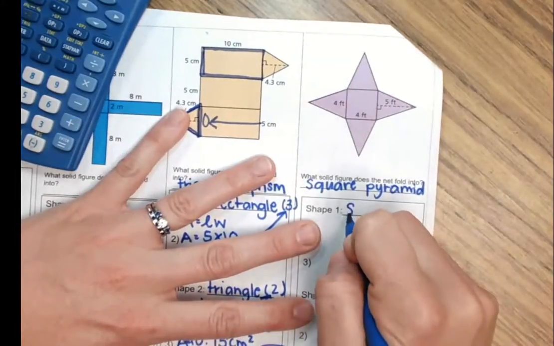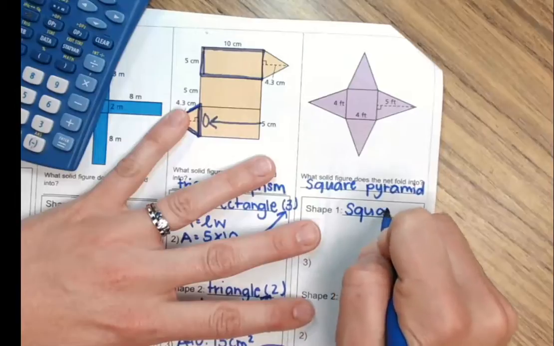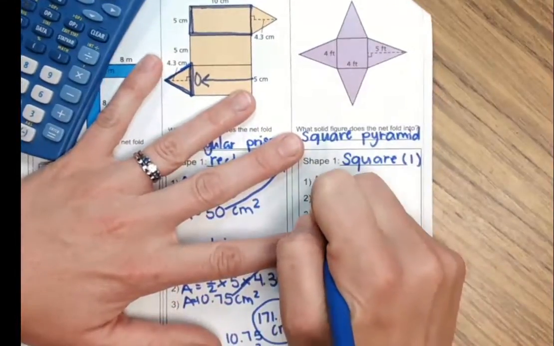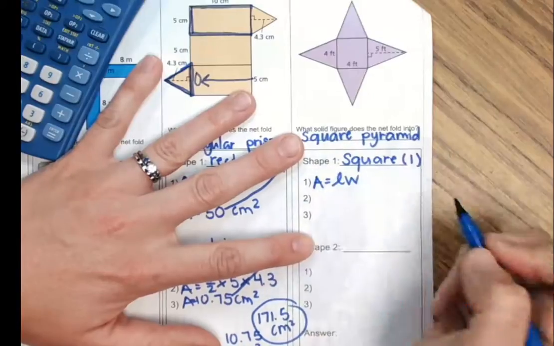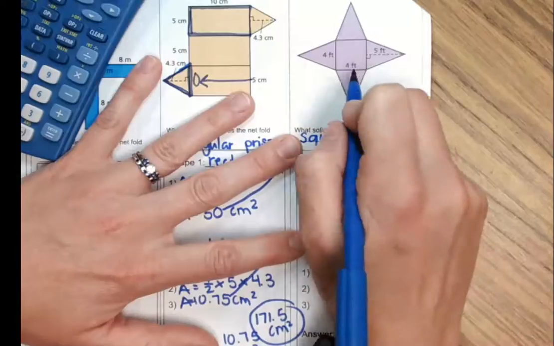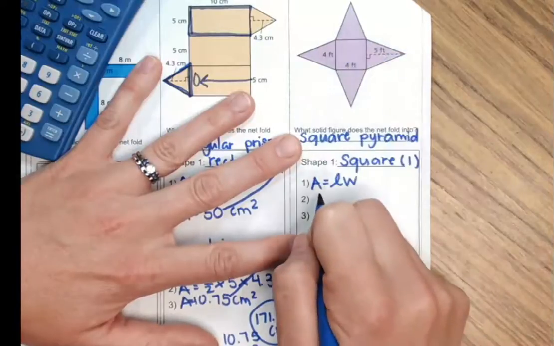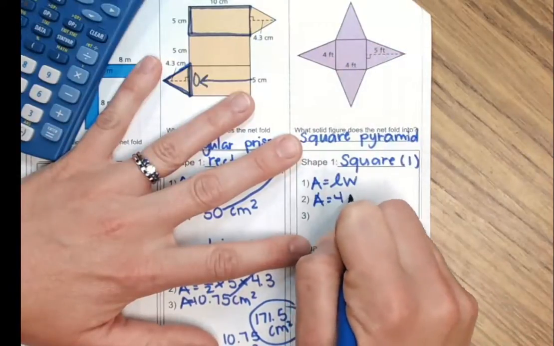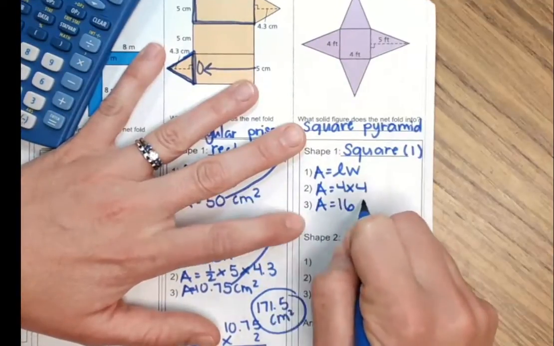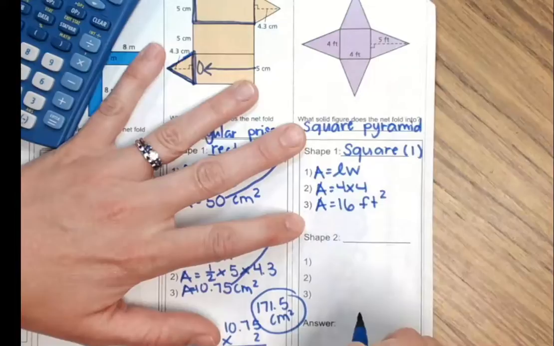Shape 1, I'm going to go with my square. There's only one square. For a square, you can either use area equals length times width, or you can use area equals s squared. So my numbers for my square are 4 and 4. So area equals 4 times 4, and that area is 16 feet squared.